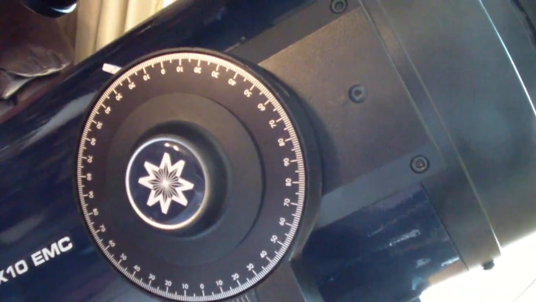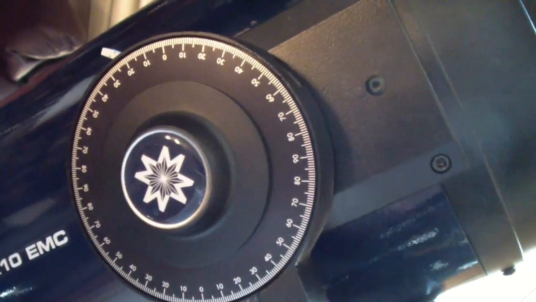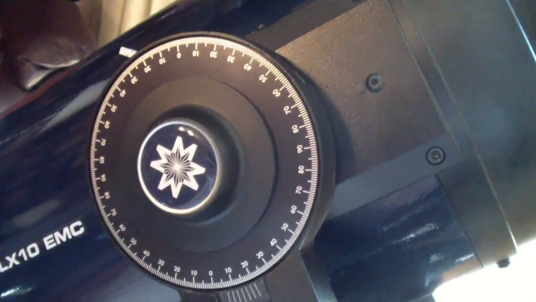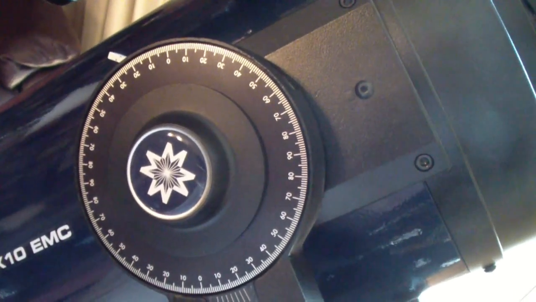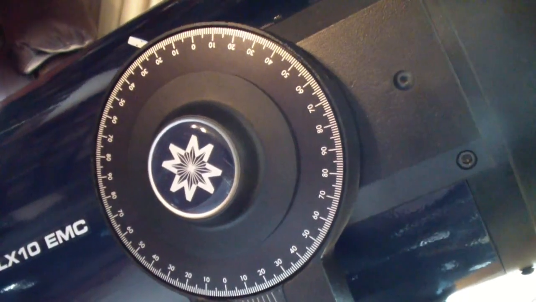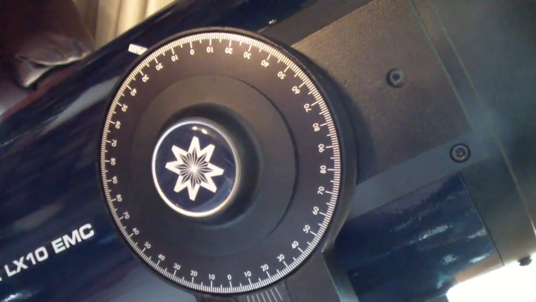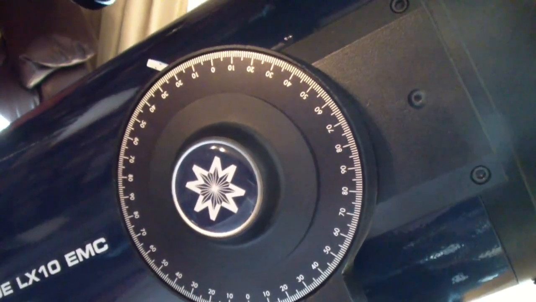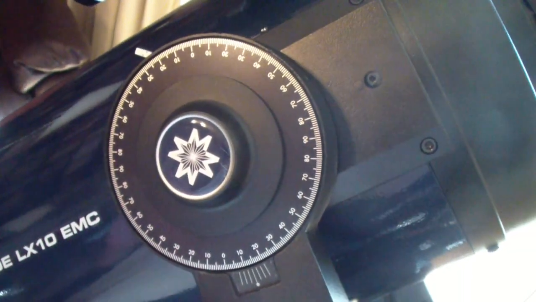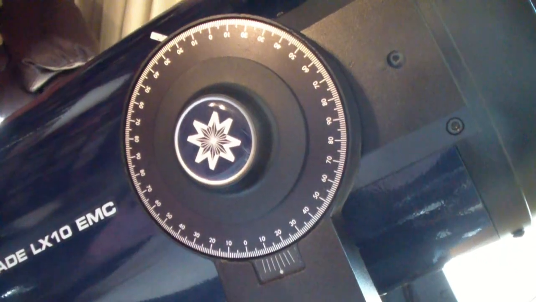So I hope this is helpful for those of you that do not have go-to scopes. Now, a go-to scope does all of this for you. It knows the right ascension and declination. It also knows where to point your scope to get to that place in the sky once you have properly calibrated the scope or aligned the scope with the sky. But the same process happens with these manual scopes.